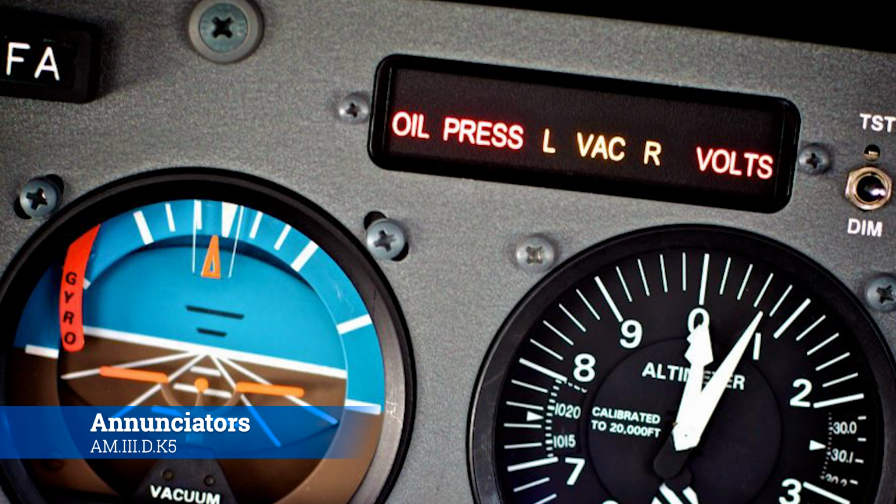And then, lastly, on the right-hand side, you have volts. It means that whatever it has on the engine, alternator, generator, whatever, it's not producing enough power. So you have a low voltage alarm saying, hey, look, there's something that's not right, and you need to go and check it out.